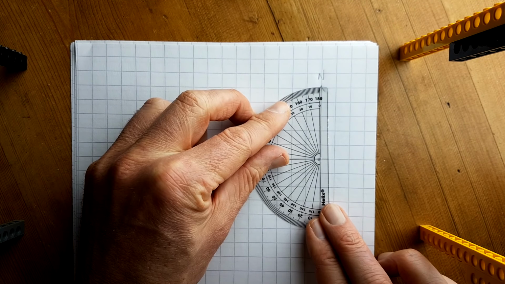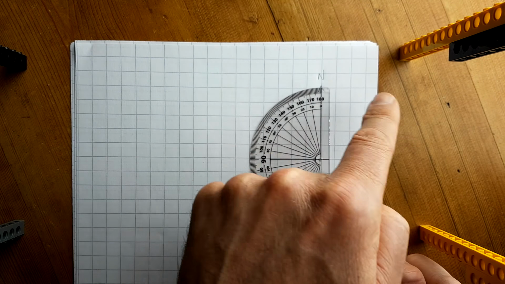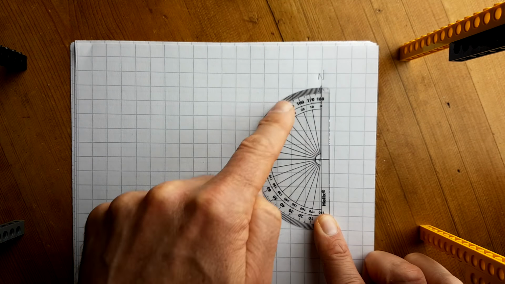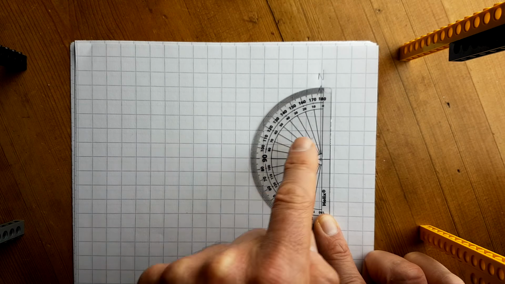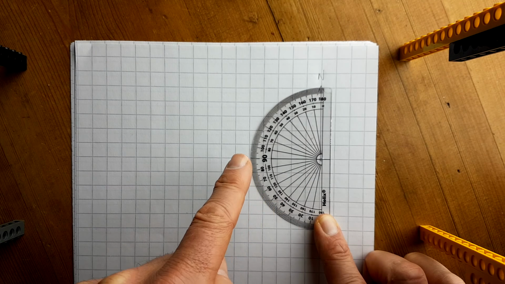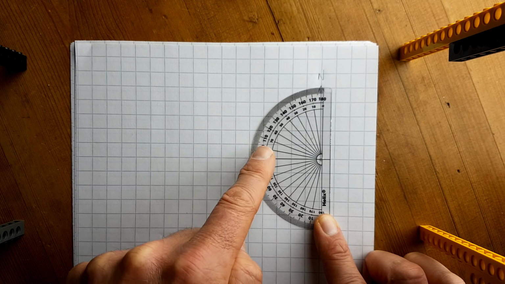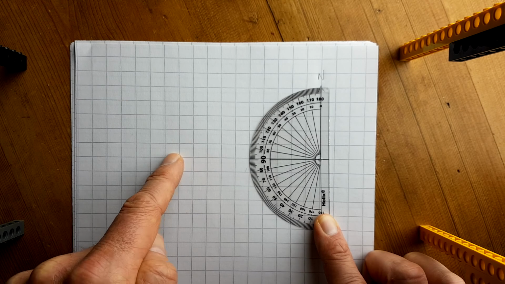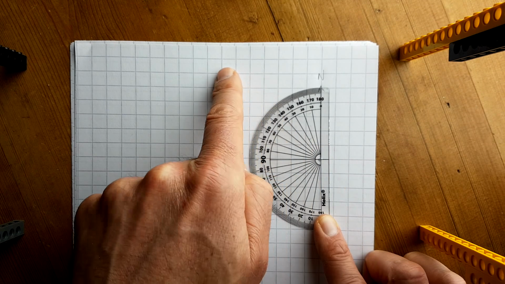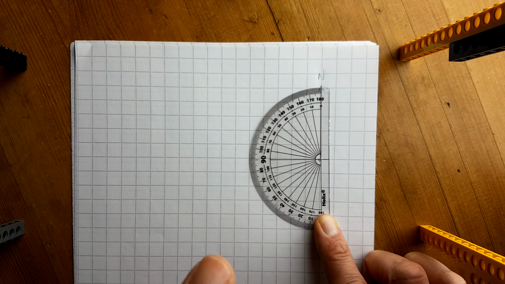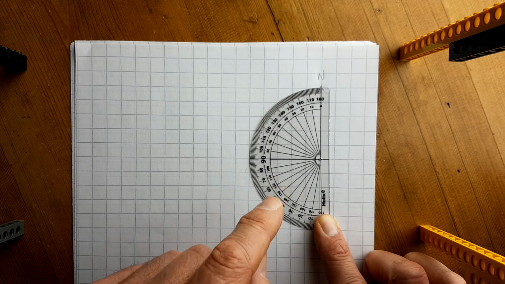This is 180 plus whatever these numbers are. So here, even though it says 90 on the protractor, this is a bearing of 180 plus 90, that's 270. And just to give you another example, that direction there, which is northwest, is a bearing of 315. So you would say 315.